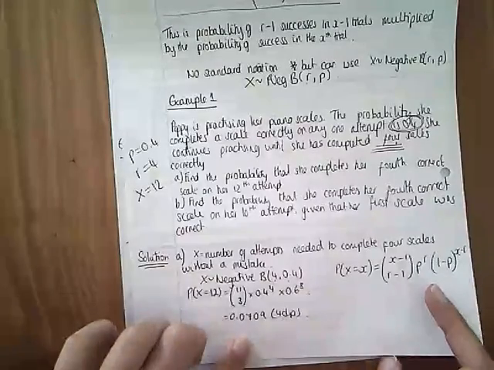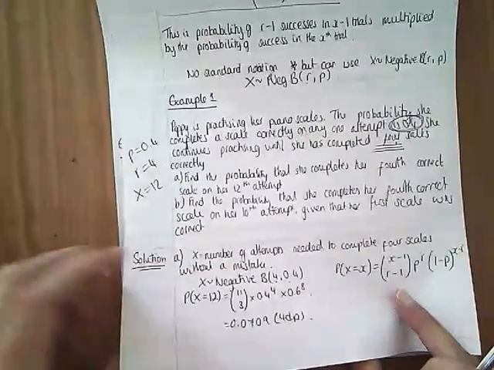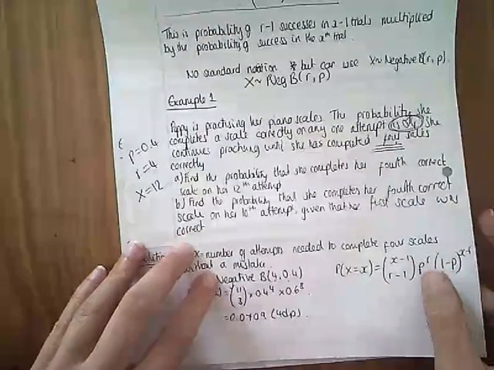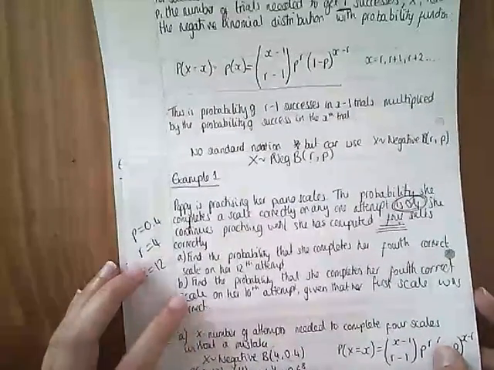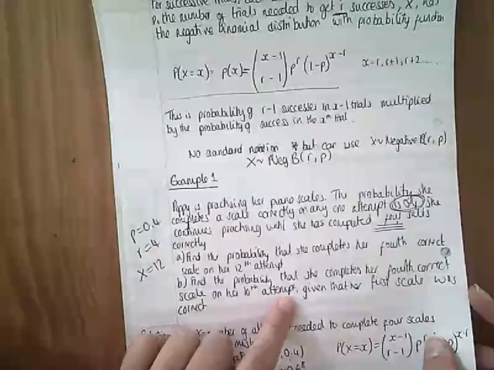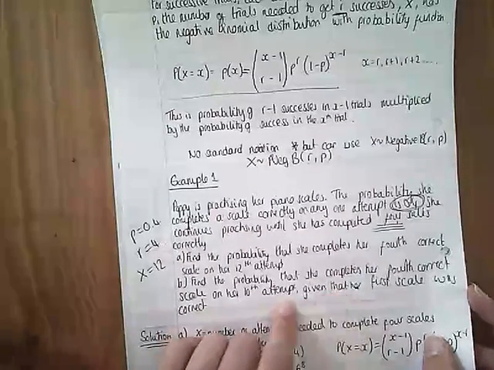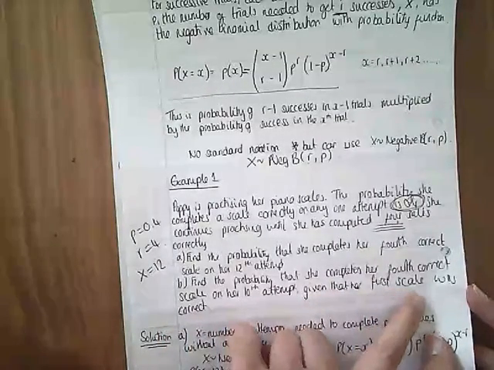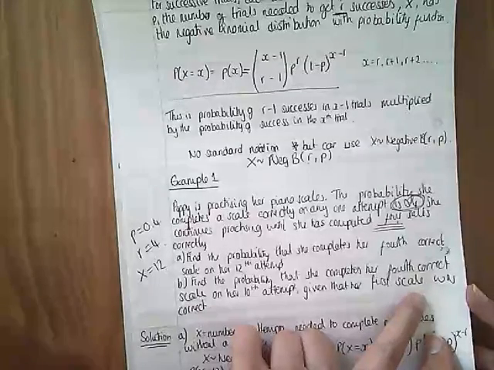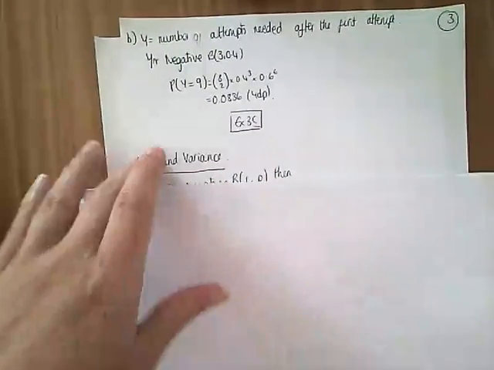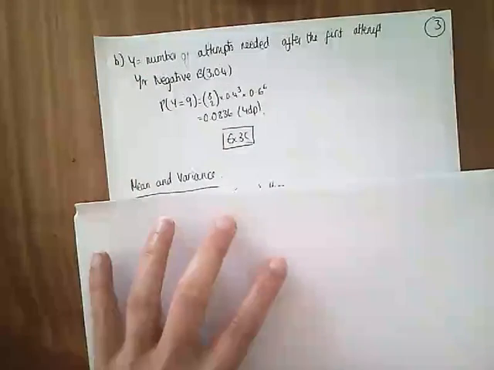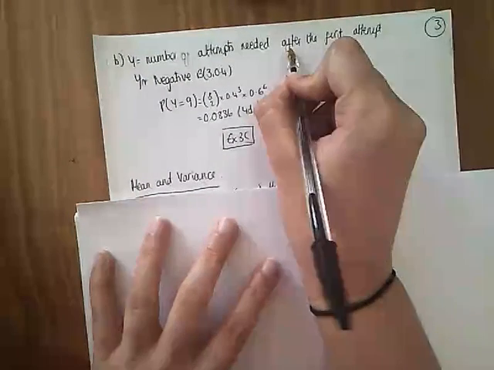Right, question B. Find the probability that she completes her 4th correct scale on her 10th attempt, given that her first scale was correct. Okay, hold that in your brain. Right, so let's call it a different thing now. We're going to call it Y. So let's say that Y is the number of attempts needed after her first attempt.